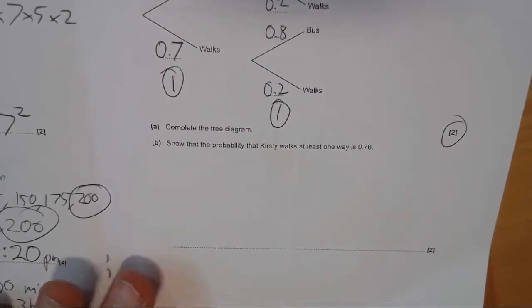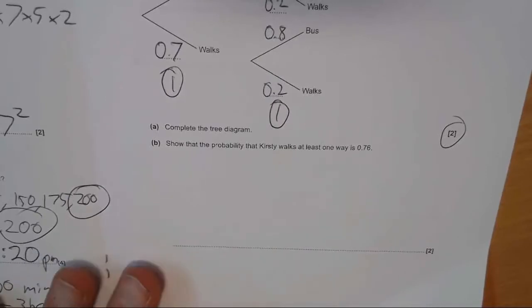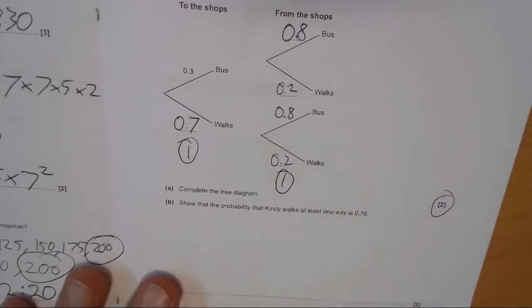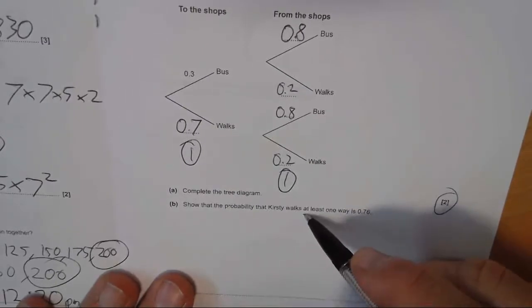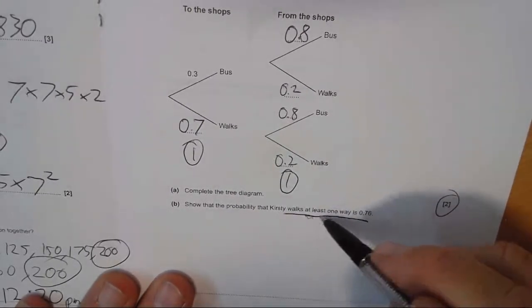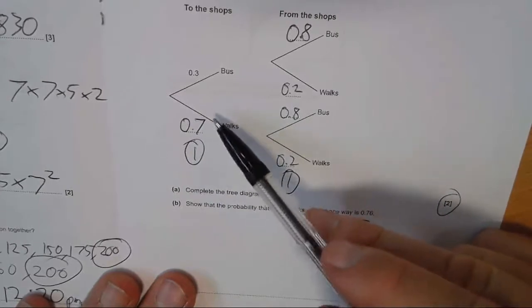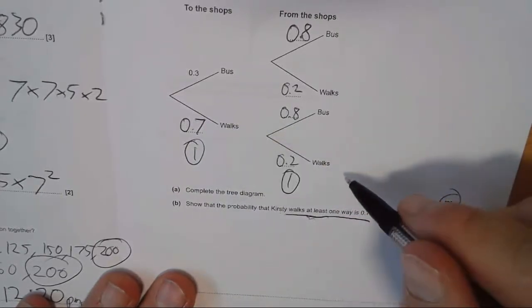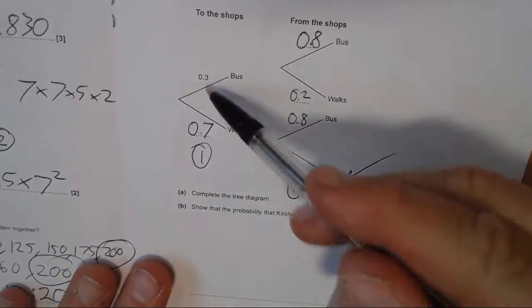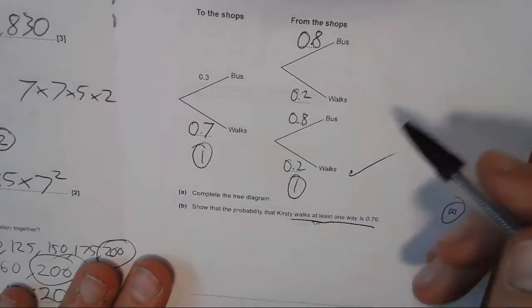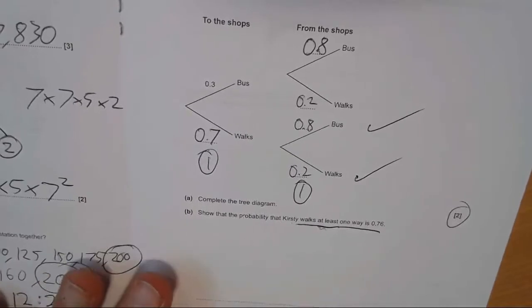Show that the probability that she walks at least one way is 0.76. So I'm going to show you the 2 ways of doing this. Let's think about walking at least one way. If she walks to the shops and back from the shops, she has walked at least one way. If she walks to the shops but then gets the bus back, she has walked at least one way.